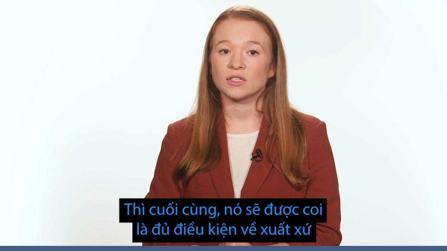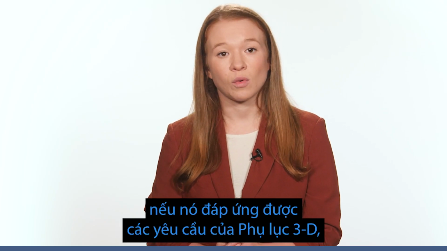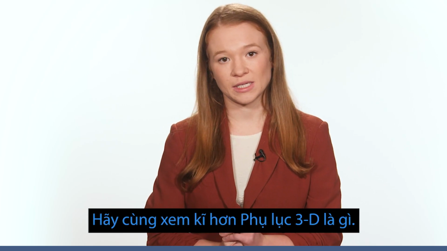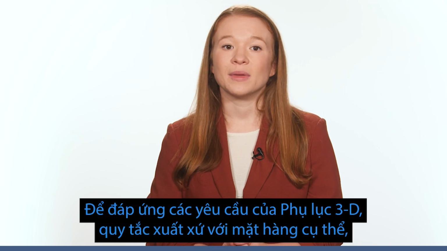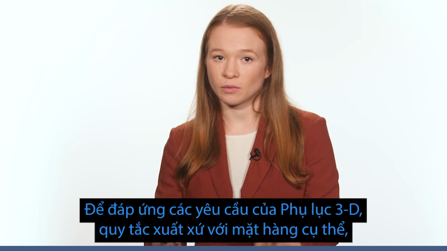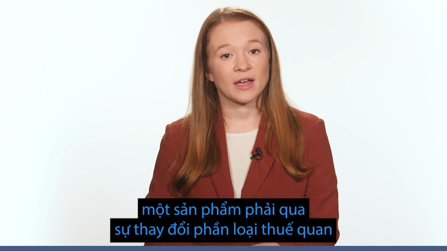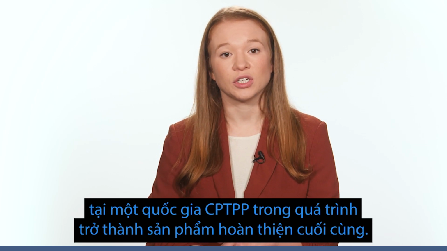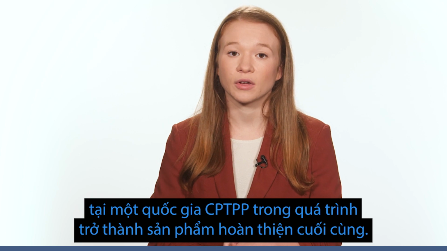Finally, it can be considered to be originating if it meets the requirements of Annex 3D, Product-Specific Rules of Origin. Let's dive into what Annex 3D means. To meet the requirements of Annex 3D, Product-Specific Rules of Origin, a product must either undergo a change in tariff classification in a CPTPP country during its process of becoming a final good.